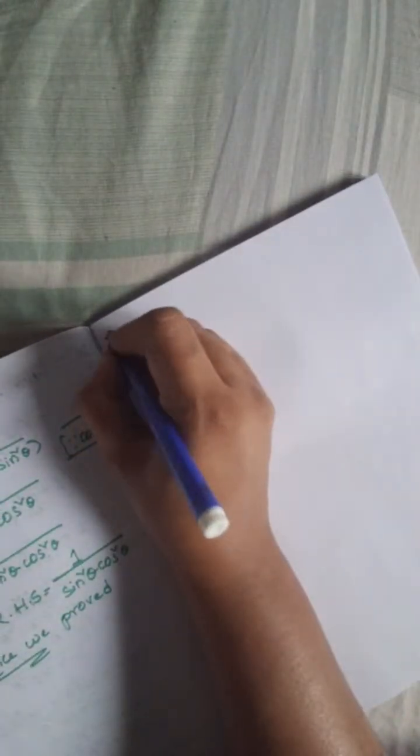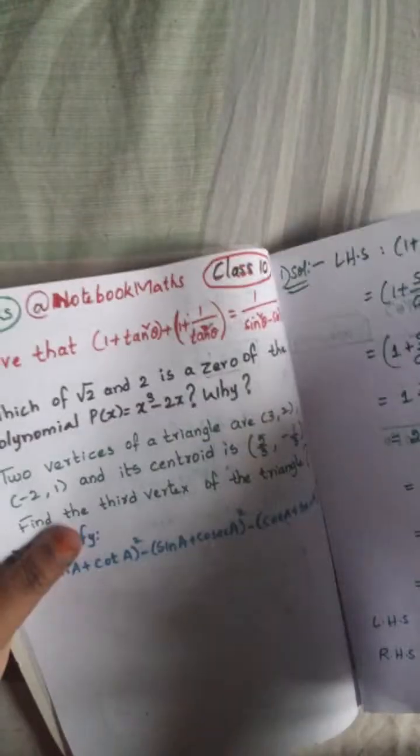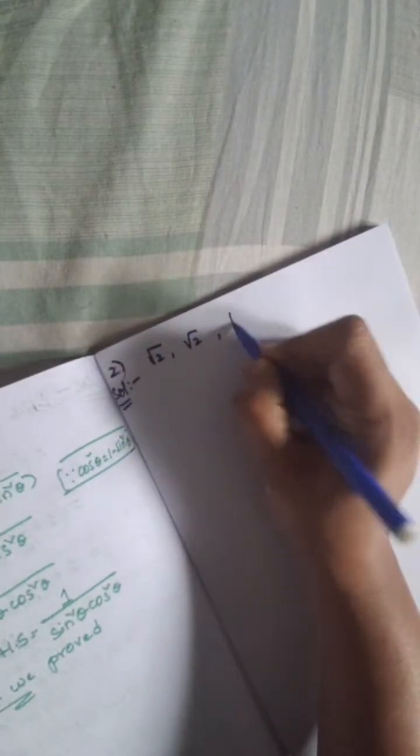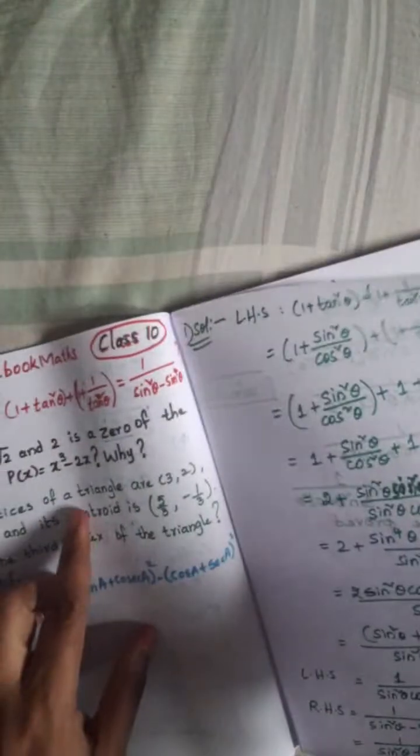Okay, next one, the second question. Second solution I am doing here, which of root 2 and 2 is a zero. Root 2 and 2 are given and p of x is a polynomial given, that is p of x equals x cube minus 2x.